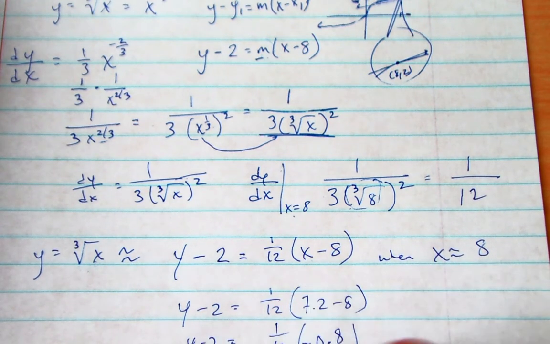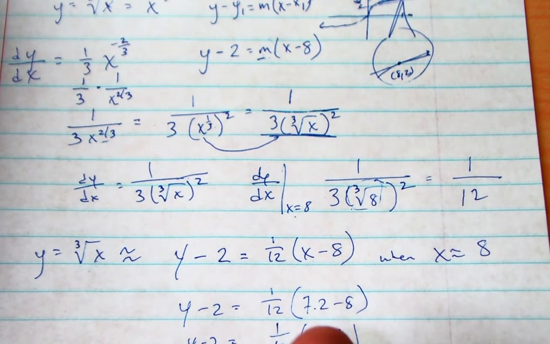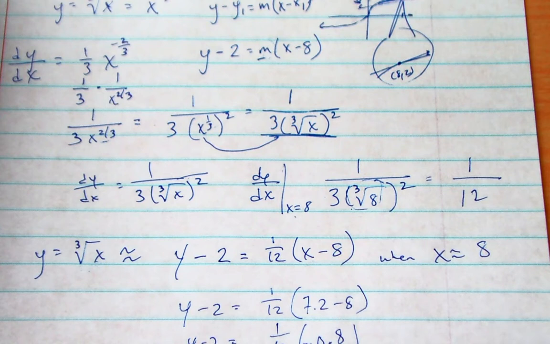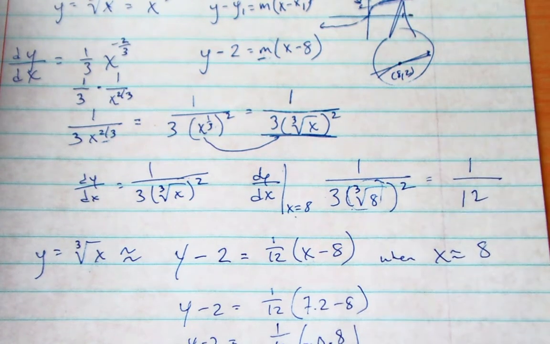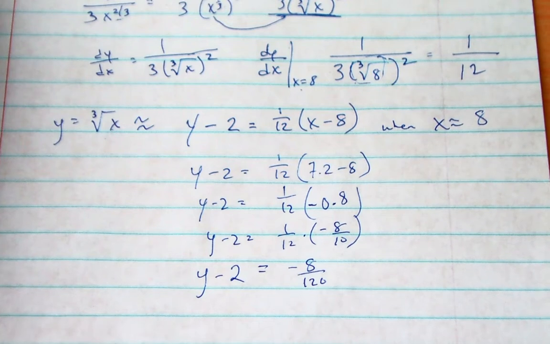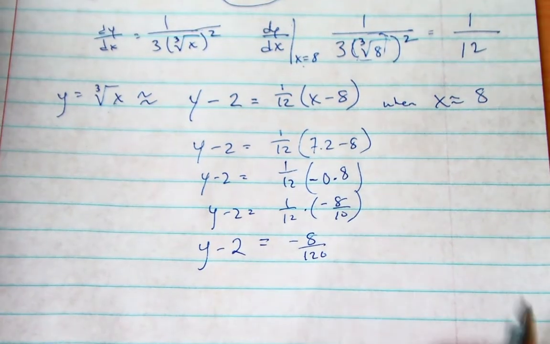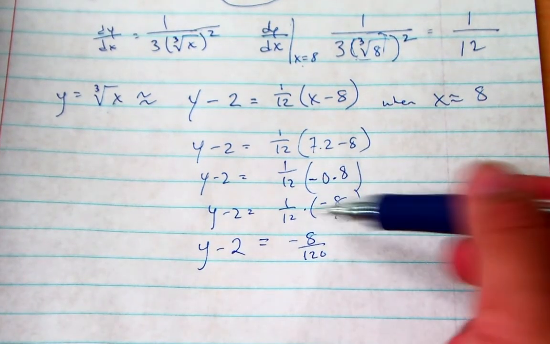Well, let me write this as a fraction here. We have 1/12 times negative 8/10. That's literally how to read that. Y minus 2 equals that. And if I combine fractions here, I have negative 8 over 120, which can be reduced, but for our purposes, it's okay the way it is right now. And we have that equals y minus 2, which is all down here because I didn't scroll the paper up. Sorry about that. So it's just describing how to combine fractions.